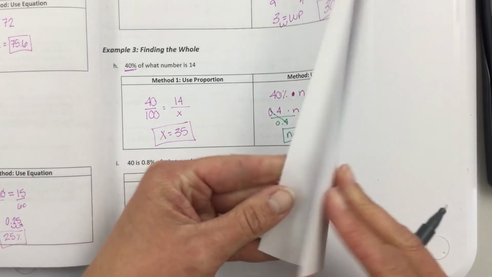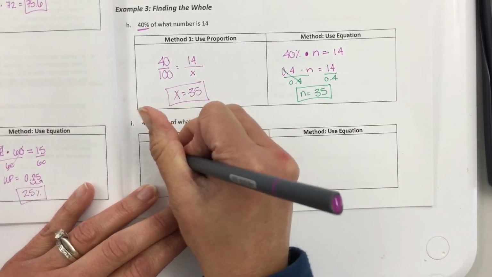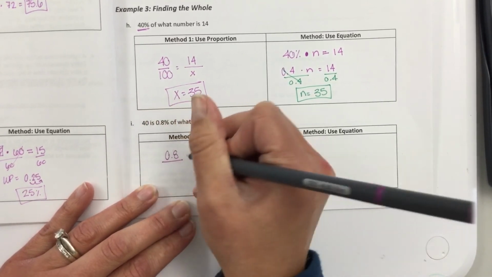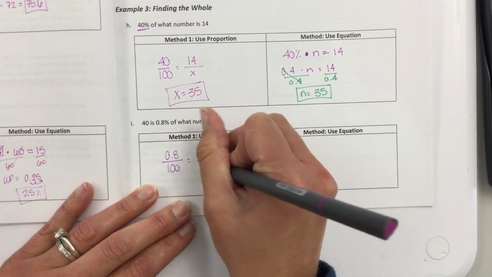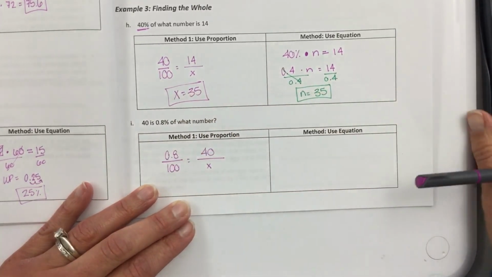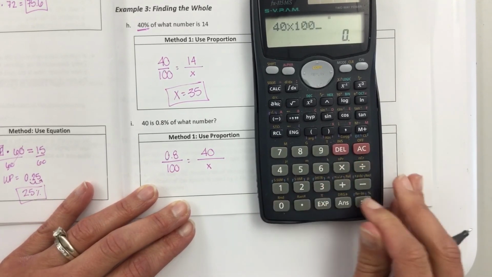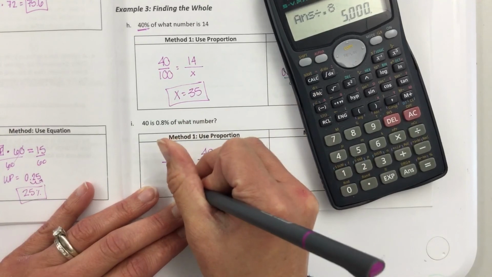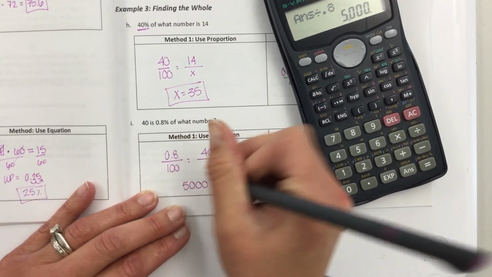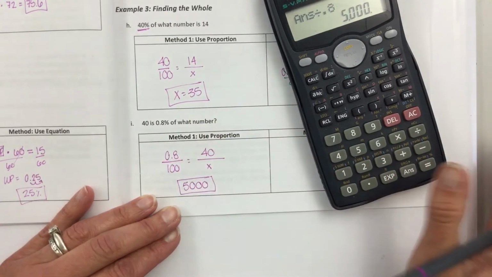And let's see, do I have two? Nope, just one. I'll do it both ways. So 40 is 0.8% of what number? We don't know. So 40 times 100 divided by 0.8 is 5,000. Okay, 0.8 is a very small percent, so that means that this number had to be a lot bigger.